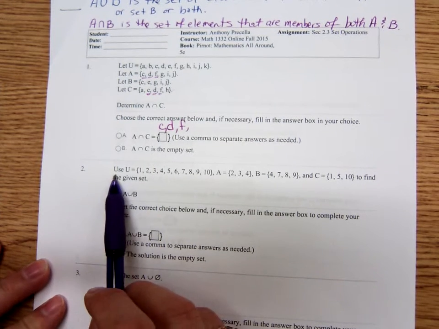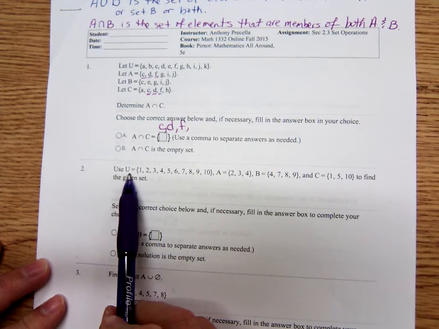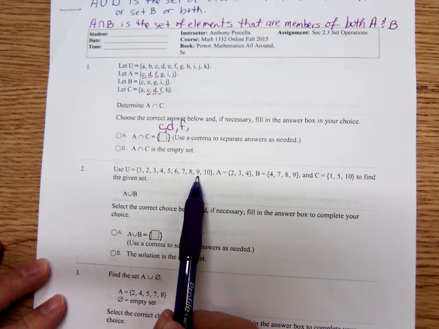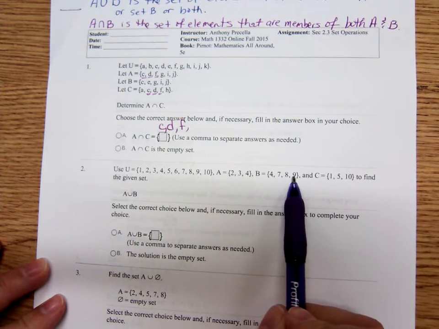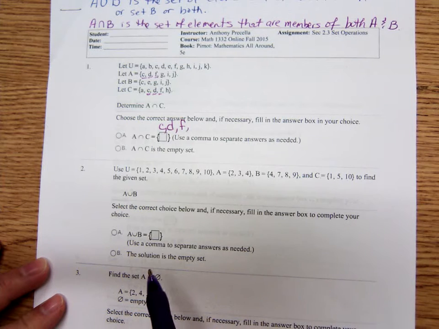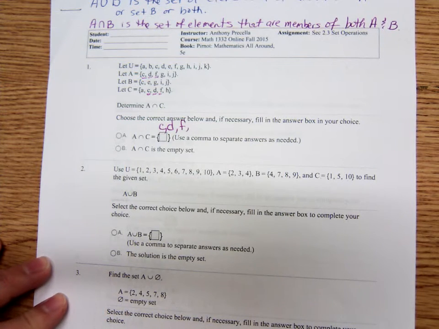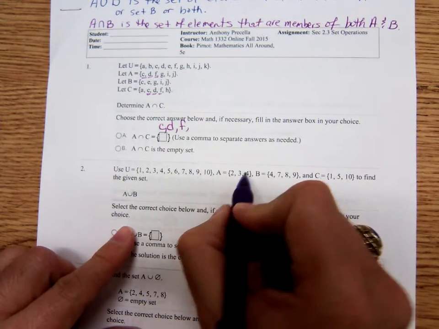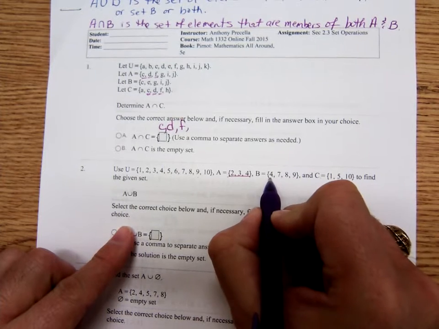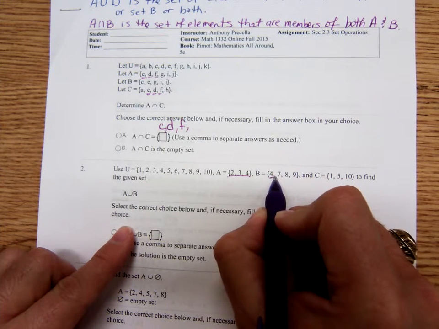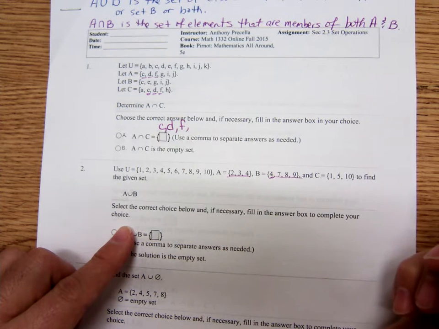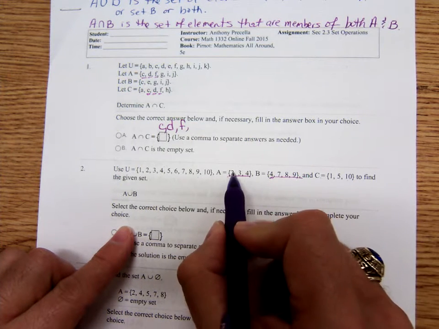Now, number 2, we have the universal set, 2, 3, and 4 in there, 4, 7, 8, 9, and set C. It says find set A union B. Well, that'll be everything that's in A or B. So 2, 3, 4. 4 is in both of them. 7, 8, 9. So everything.